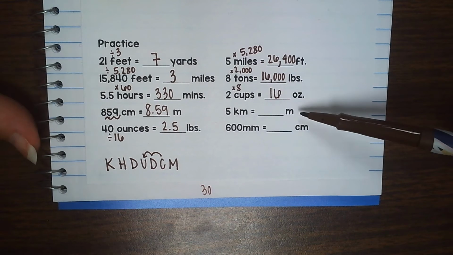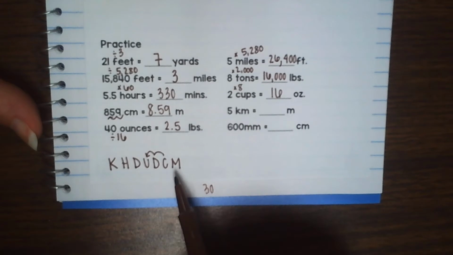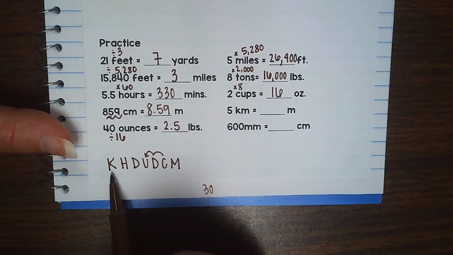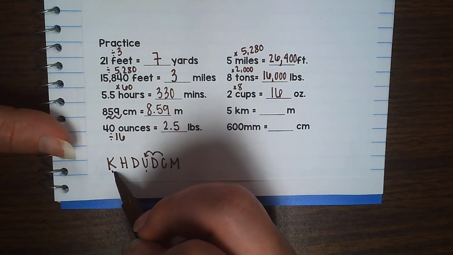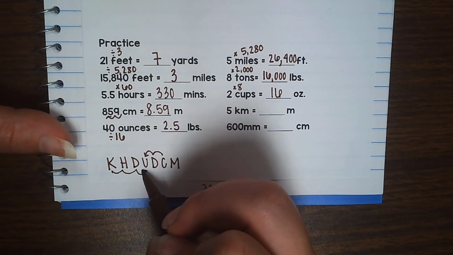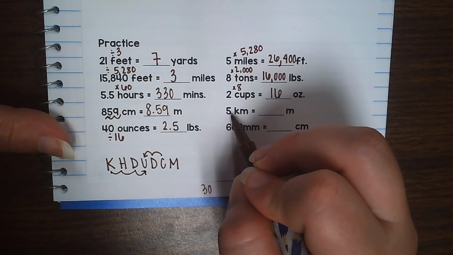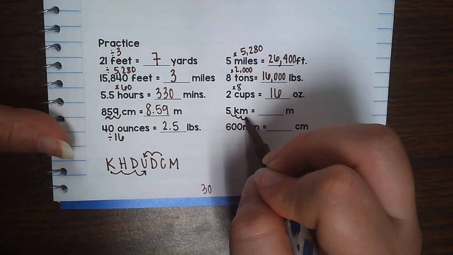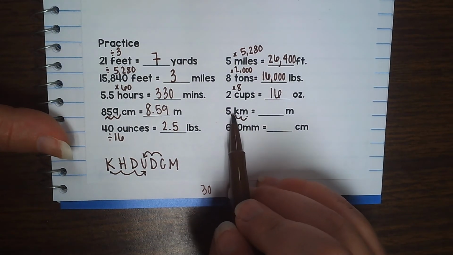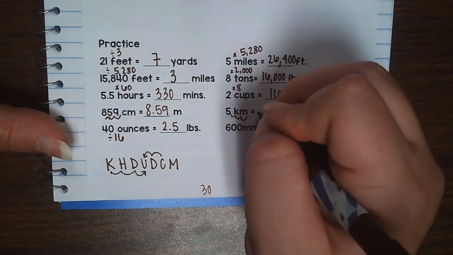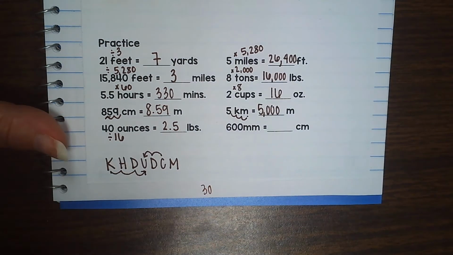Okay, here's another example where our King Henry died unexpectedly drinking chocolate milk would help us. We are at kilometers, and we need to go to meters. So we're going once, twice, 3 times to our right. 5 needs a couple placeholders, so this would be 5,000 meters.